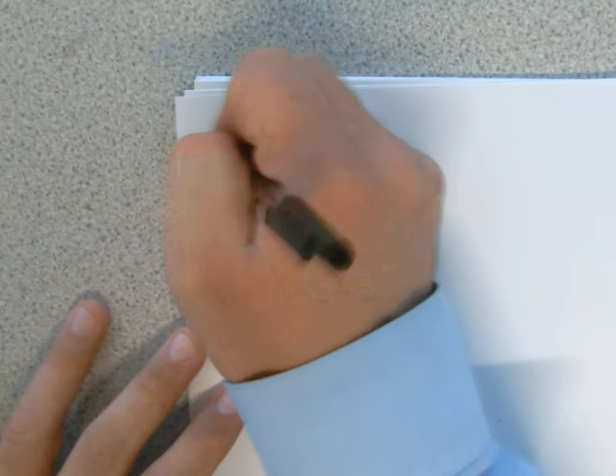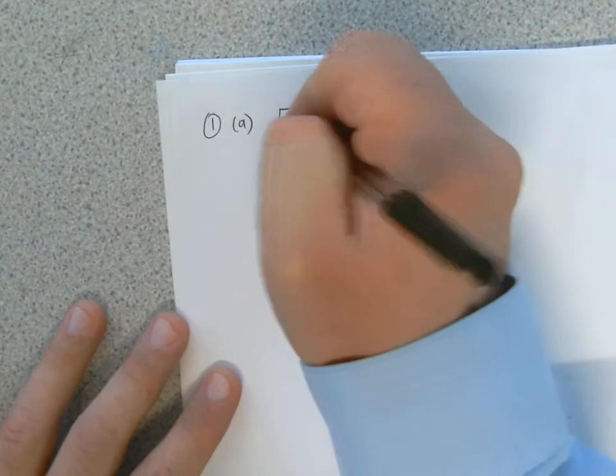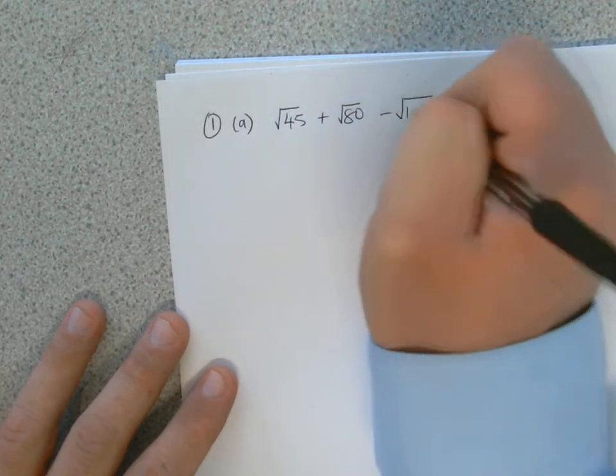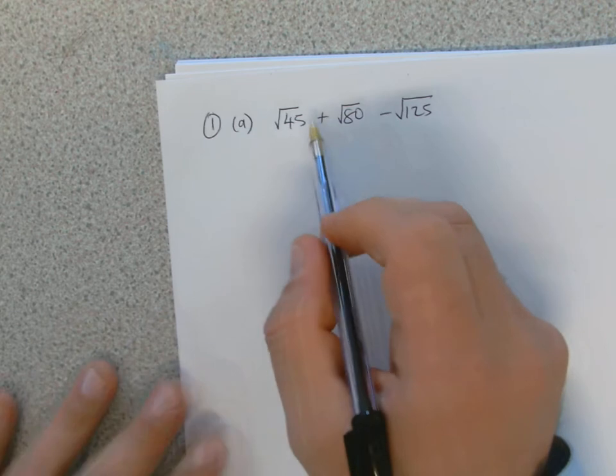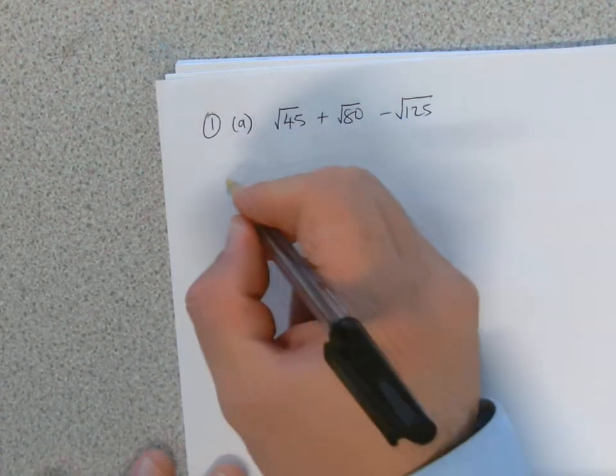Right, if we answer question 1. Okay, so question 1, we've got part A, root 45 plus root 80 minus the square root of 125. Now what I would do, I would simplify each of these surds in turn. So we start with root 45.